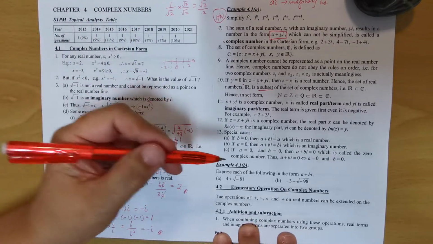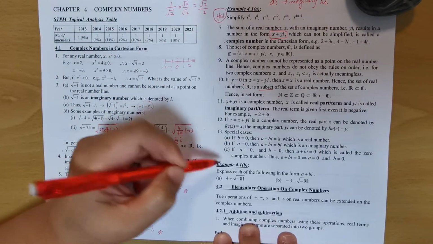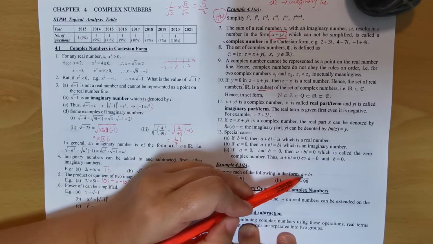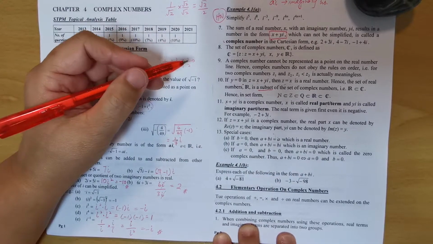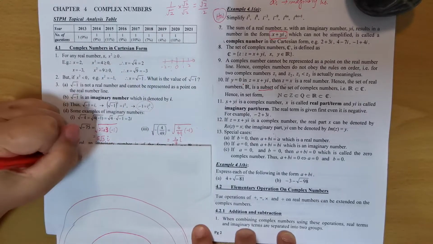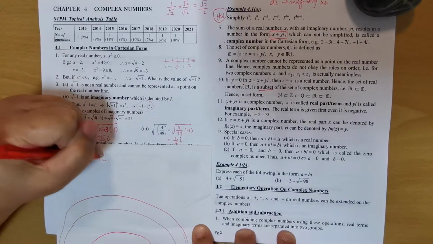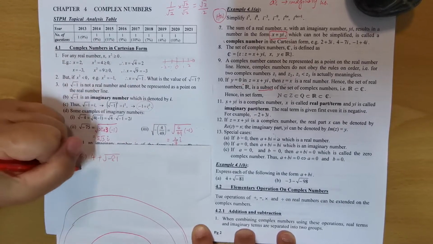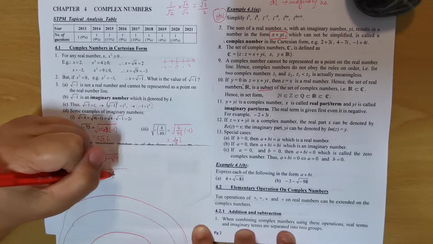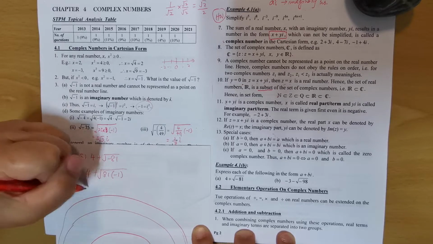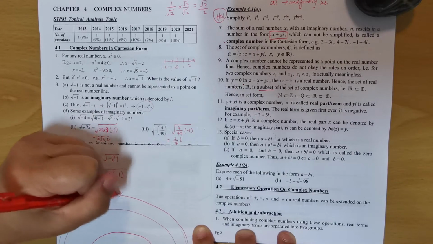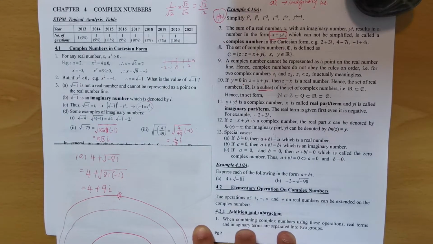All right, so let's see some examples. Example 4.1b. Express each of the following in the form a plus bi. Remember, a plus bi we call Cartesian form. Let's look at question A, 4 plus square root of negative 81. Square root of negative 81, I can write as square root of 81 multiplied by negative 1. Square root of 81 is 9, square root of negative 1 is i. This is how we write it in Cartesian form.